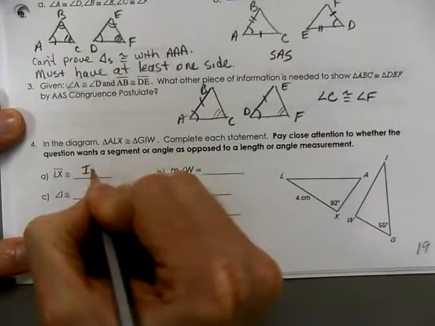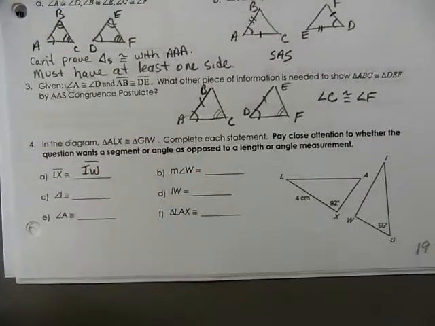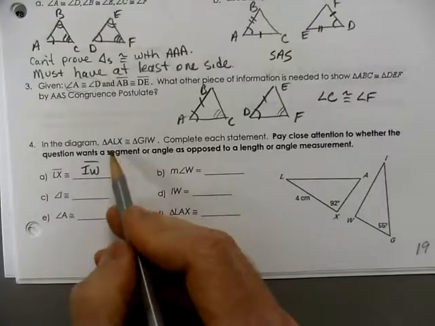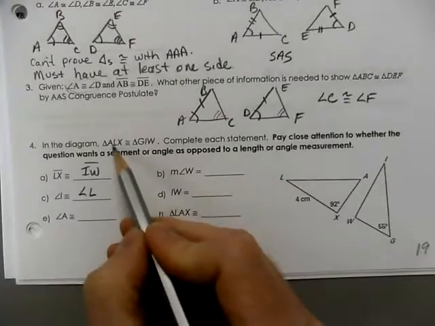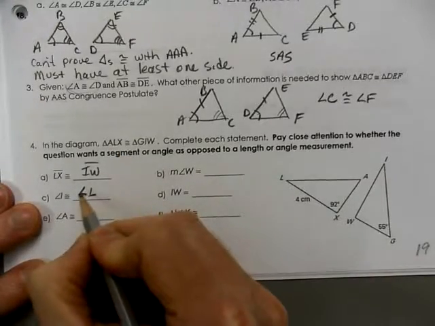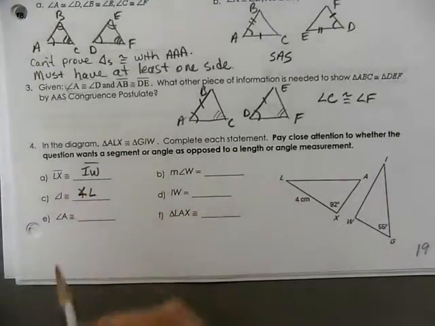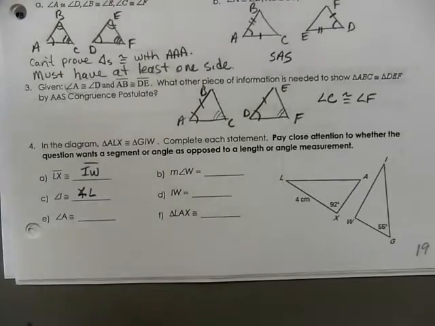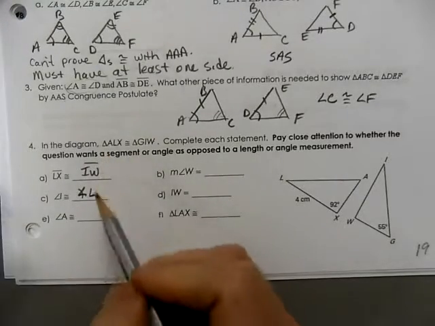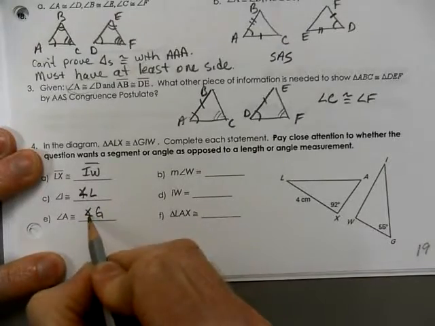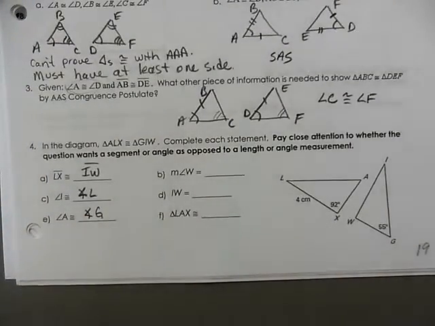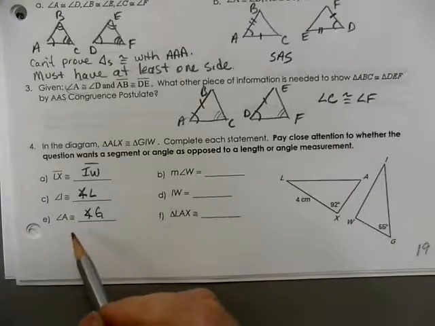IW is the last two letters. Angle I is the middle letter, so angle L is also the middle letter. And we'll make an angle symbol just to make it clear that that's an angle. Angle A is the first letter, so angle G is the first letter. Those are congruent.